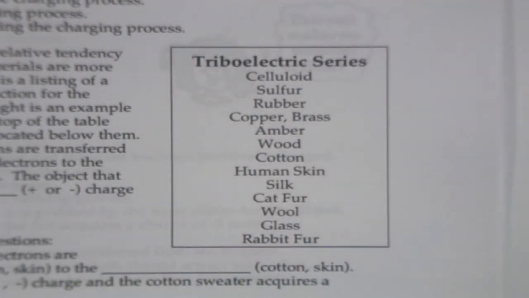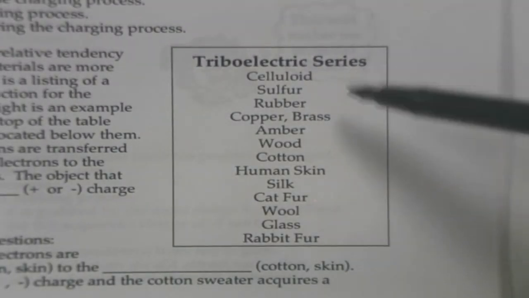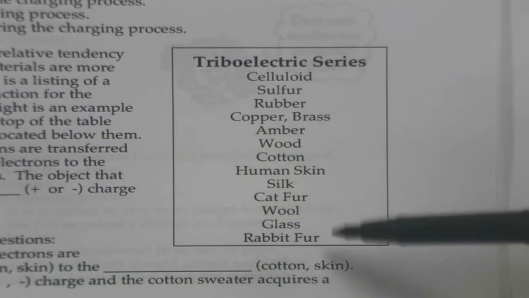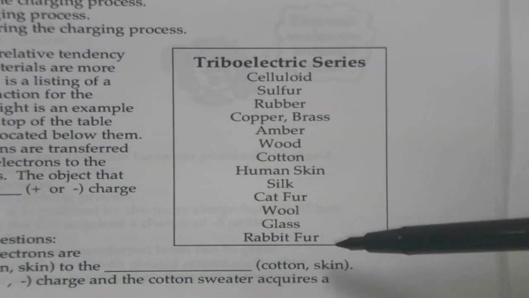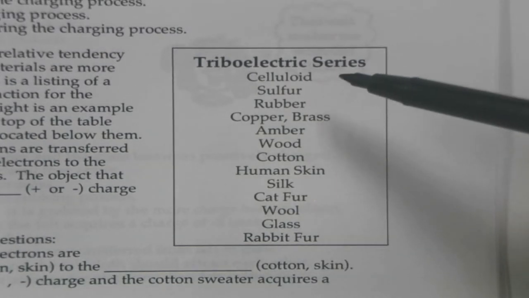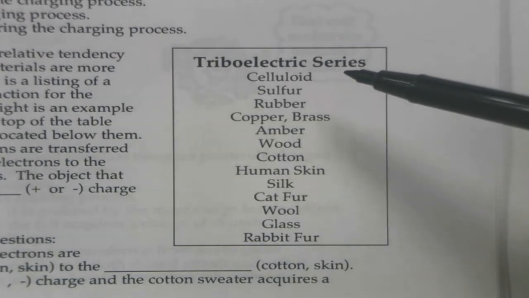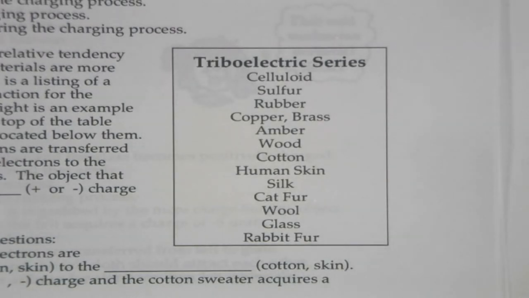Okay, so this right here shows how much. If you're higher up on the list, then you are willing to accept electrons. You have more electron affinity. You like electrons more than something that is lower on the list.